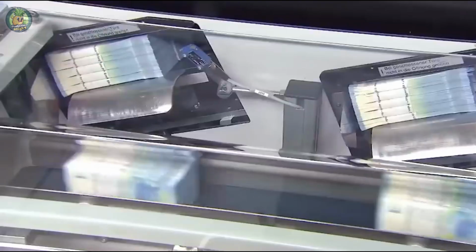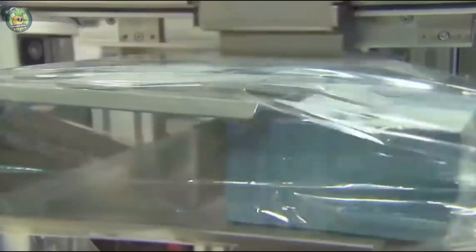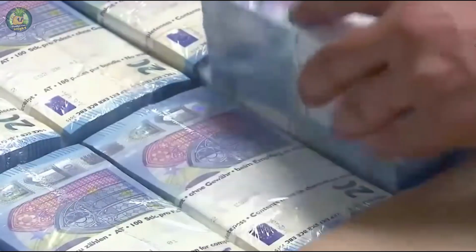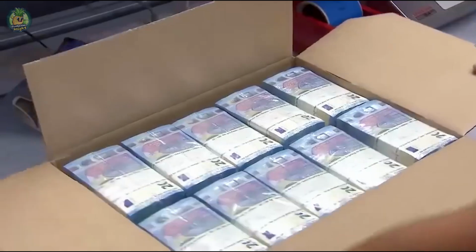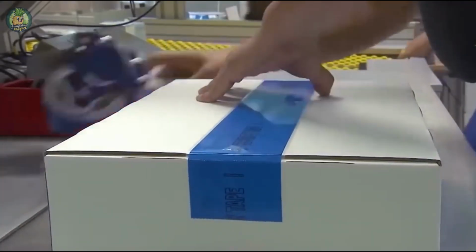Finally, the bundled bills are packaged in clear plastic wraps and sealed to securely packed into card boxes. The premium sealing tape is being used here to tightly secure the notes, but of course the transportation security is what matters the most.